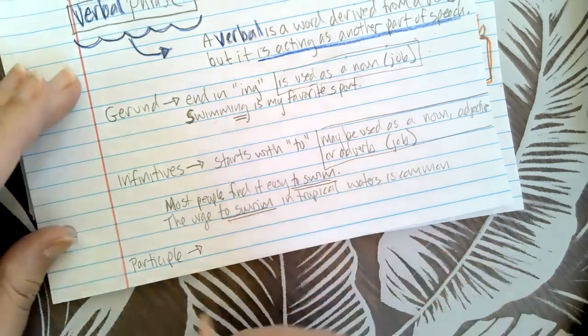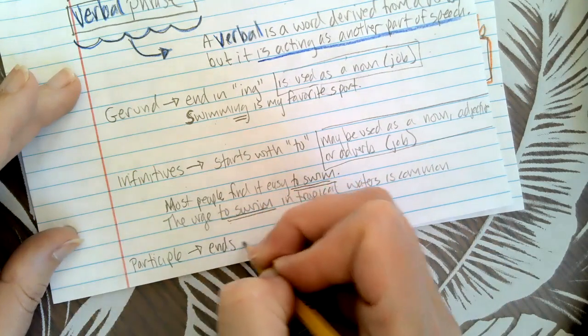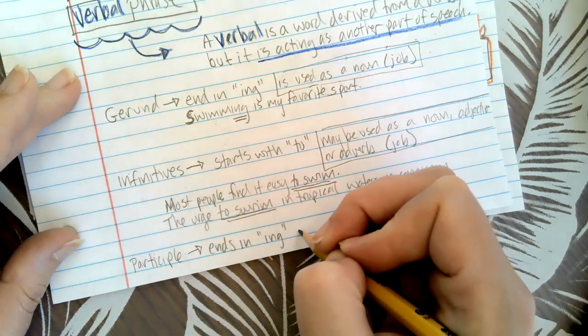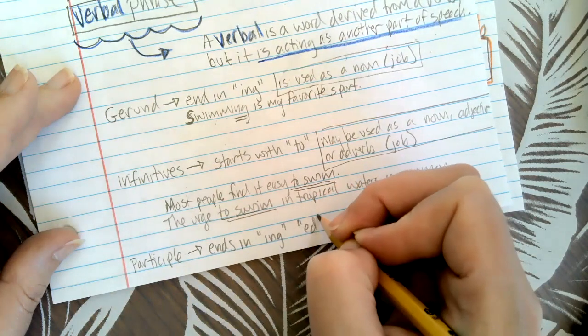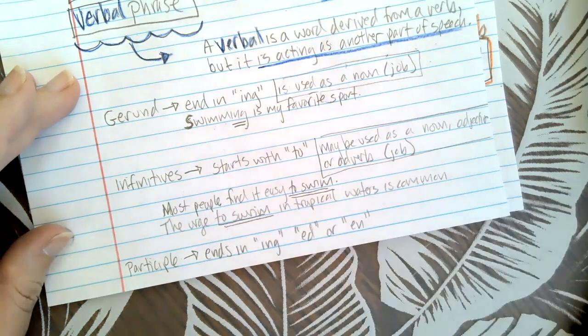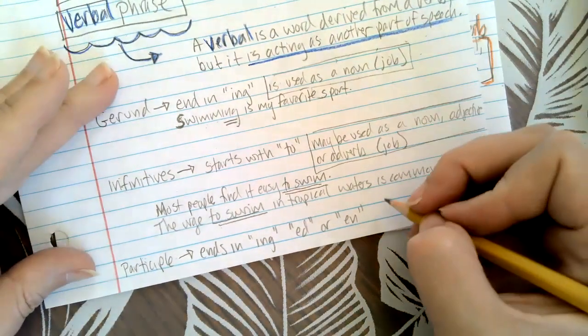So participle, this is going to end in ing, ed, or en. It's used as an adjective. That's the job of it.